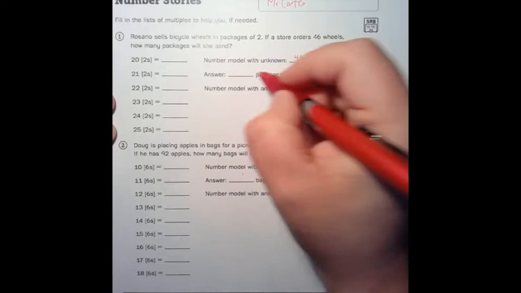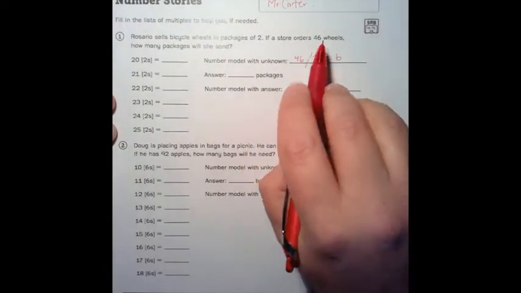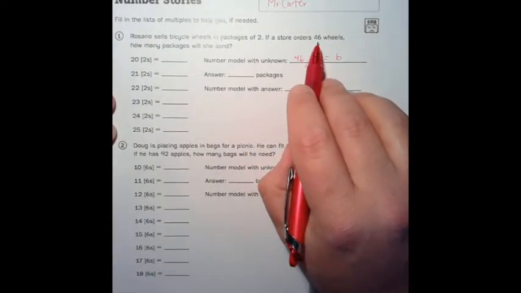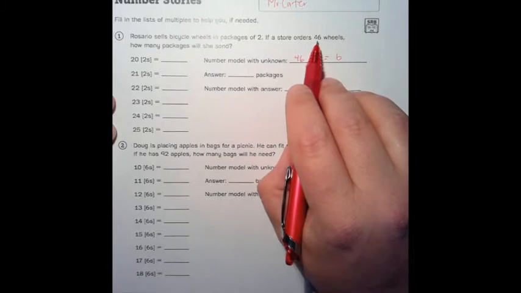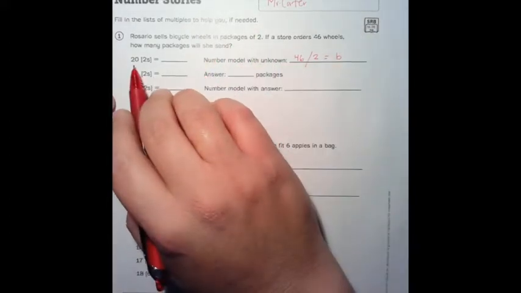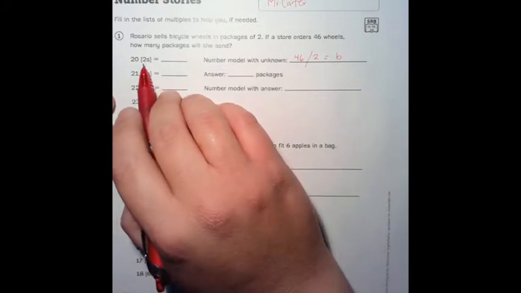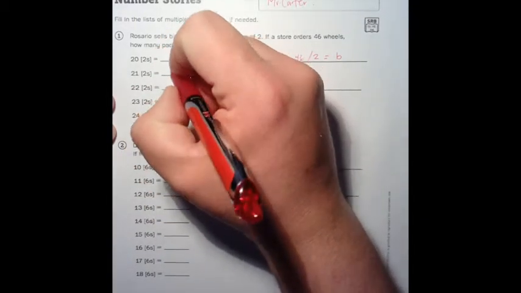And we're going to slowly figure out our answer here, but I'm going to show you how to use multiples. So since we are dividing by 2, we're going to use multiples of 2 to help us solve this problem. I'm not going to start with 2 times 1 and 2 times 2, because then it would take us forever. We're going to ask, what multiple of 2 is close to 46 that we can start with? They've guided us here and said we're going to start with 20 2's, which would be 40.